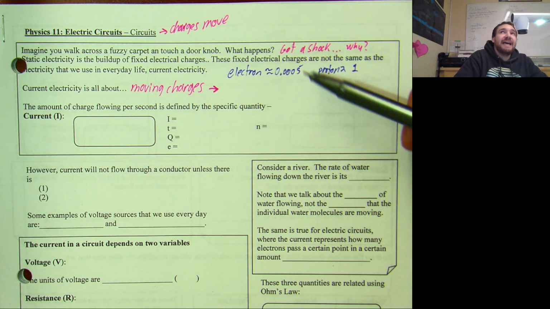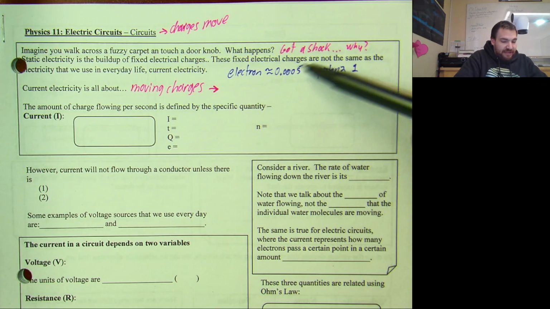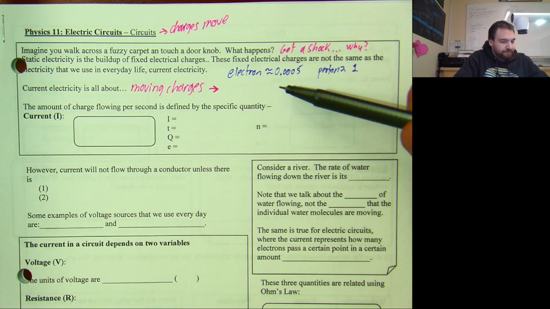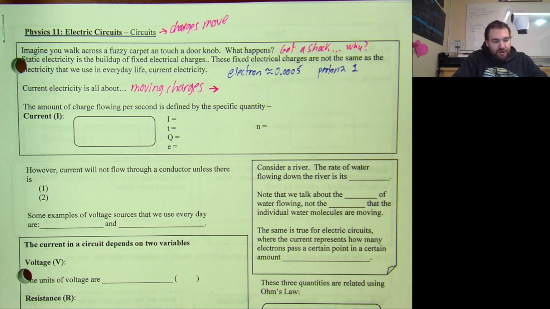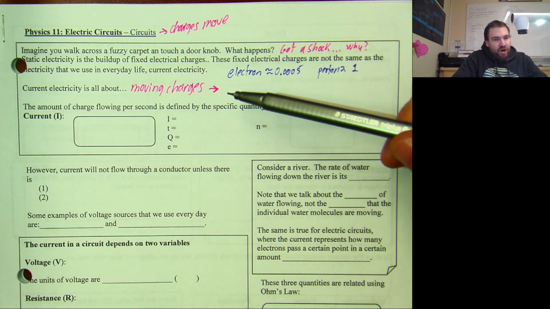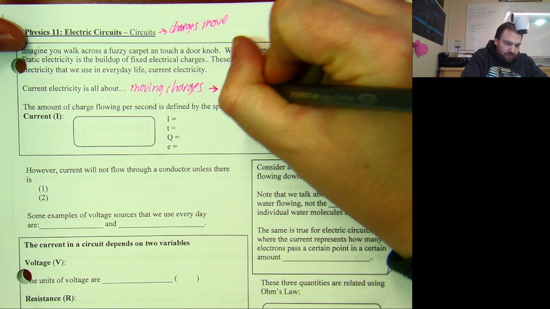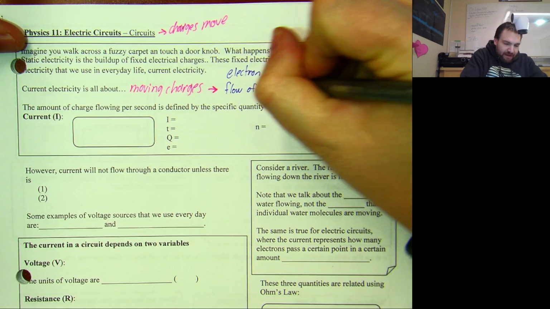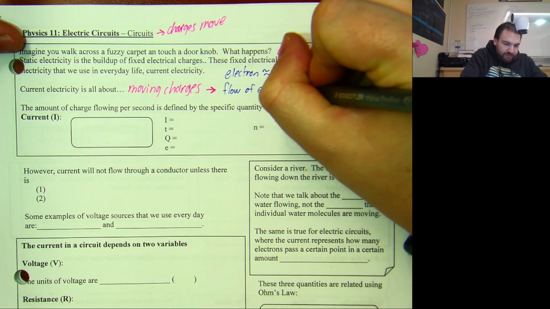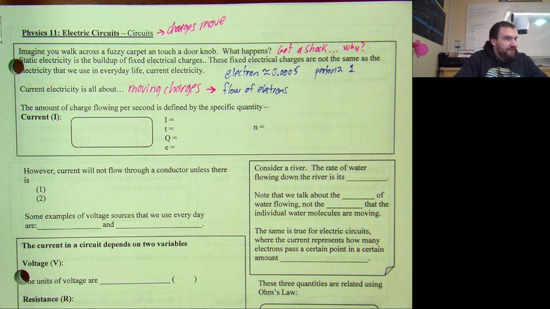So an electron is that much smaller relative to a proton. These are the things that are doing the moving. So when we talk about moving charges, what we are ultimately talking about is a flow of electrons, because the nuclei of these objects aren't going anywhere.